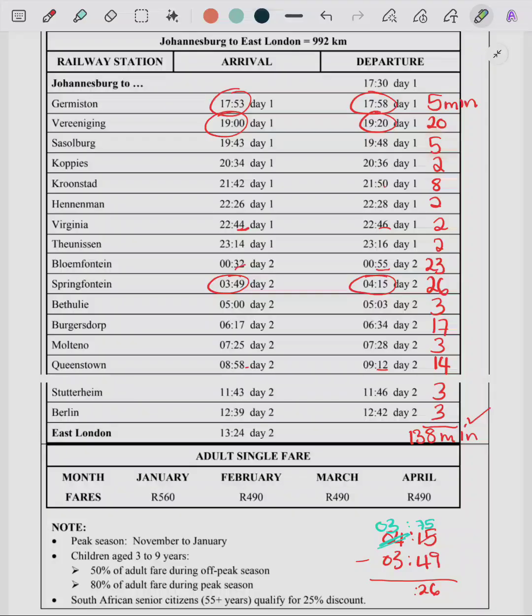That's only 2. 20 only occurs once. 2 occurs once, 2, 3, 4. 2 occurs 4 times. 8 only occurs once. 23 once. 26 once. 3 occurs 1, 2, 3, 4 times as well. So it occurred the same number of times as 2. And then 17 and 14 only occur once. So 2 and 3 both occur 4 times in our list.